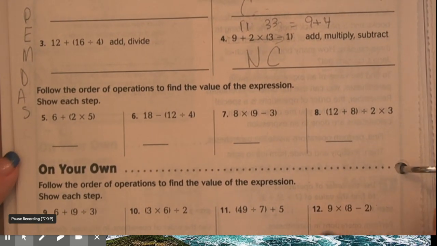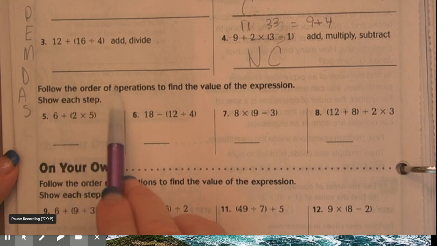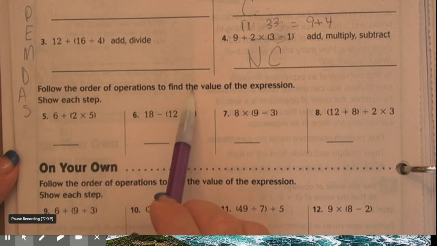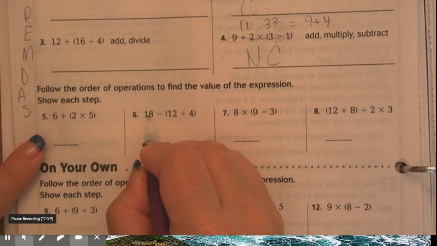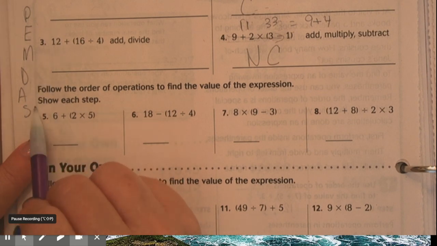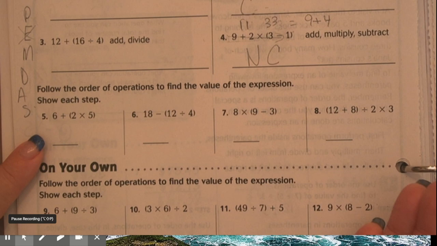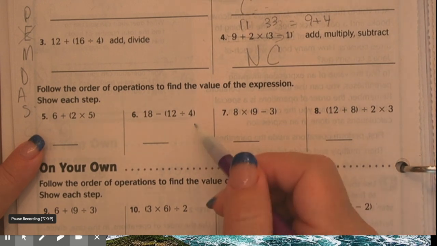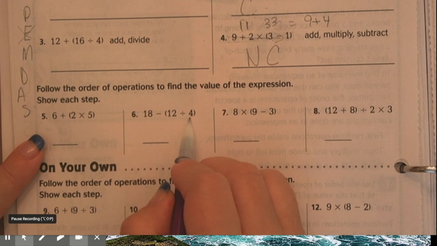All right, so let's go to number 6. Follow the order of operations to find the value of the expression in each step. So parentheses is my first, then I multiply and divide, and then I add and subtract. You do not need to worry about exponents yet. There are no exponents in this paper. So parentheses, then multiply and divide, then add and subtract, working left to right.